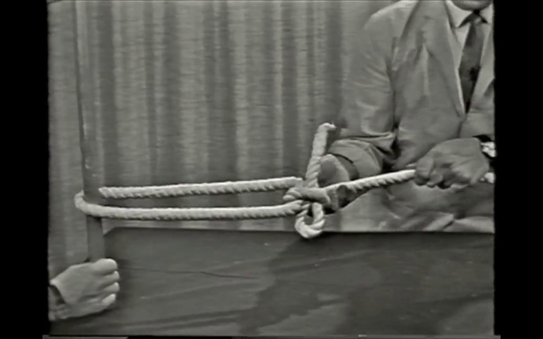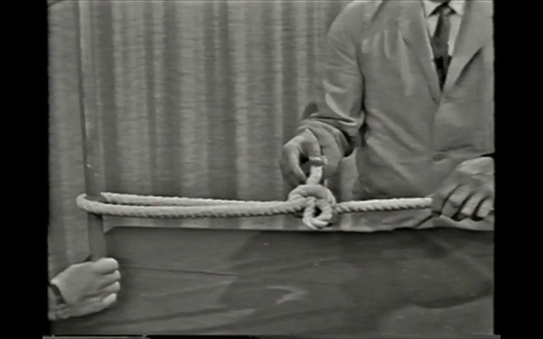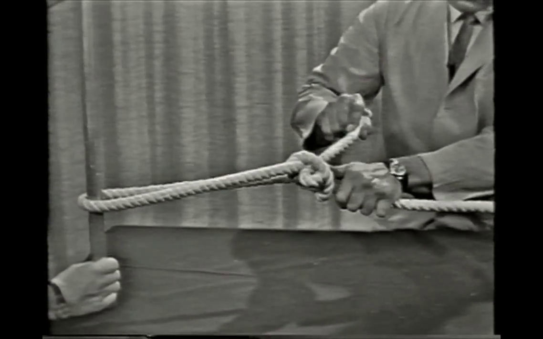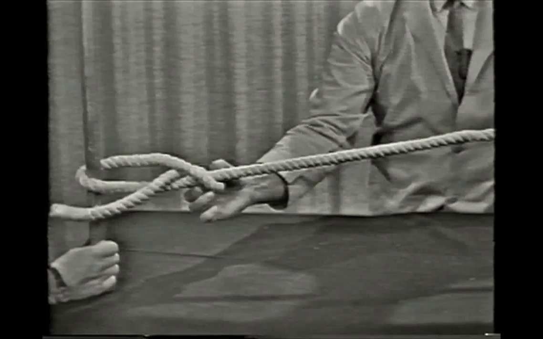The animal is well restrained, and it will not slip on you. When you decide to turn the animal loose, simply by pulling the end part, she is free, and usually this end will flip out on its own.